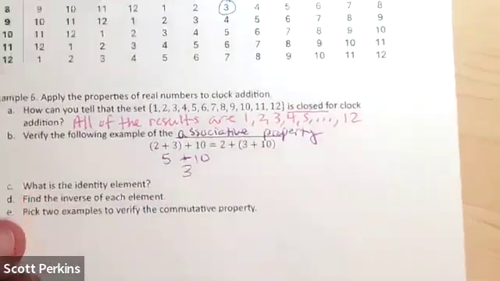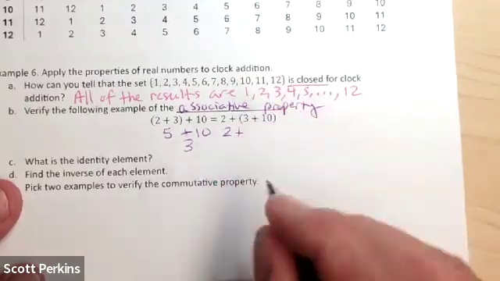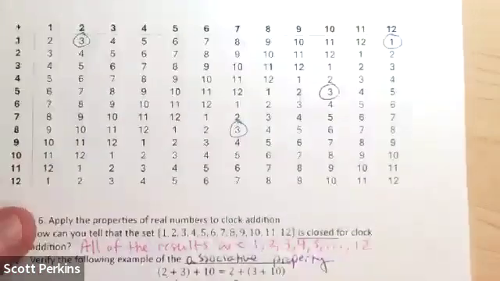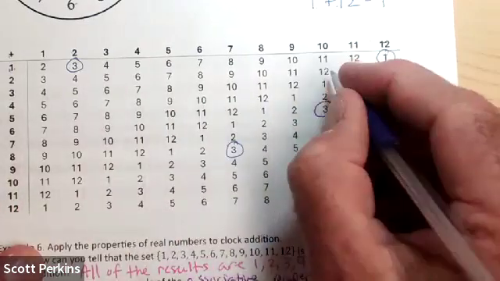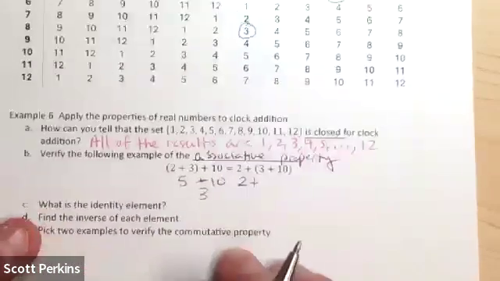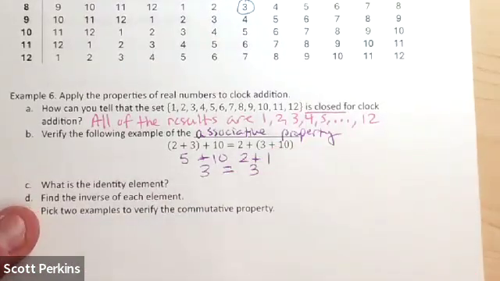Well, if the associative property works, then I should get 3 the other way. So here I've got 2 plus 3 plus 10. Go up here: 3 plus 10 is equal to 1. And 2 plus 1 is 3. So we got the same thing no matter how we grouped it.